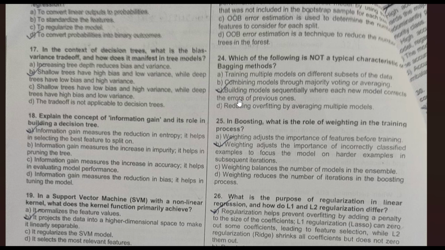Boosting is building the model sequentially, where each new model corrects the errors of the previous one. Bagging reduces overfitting by averaging multiple models, training multiple models on different subsets of the data. So bagging is parallel, not sequential. So this 3 is not a typical characteristic of a bagging model. You can see the C1.